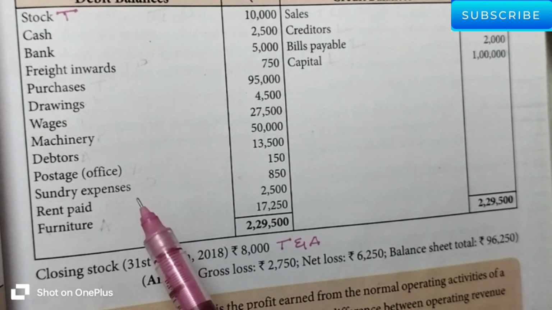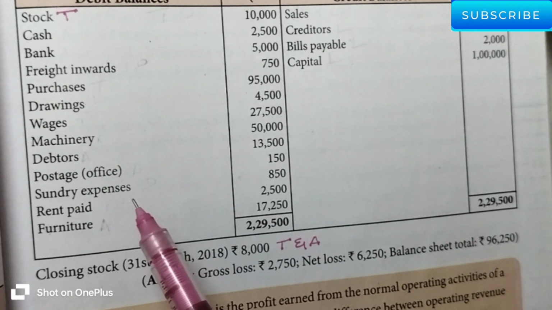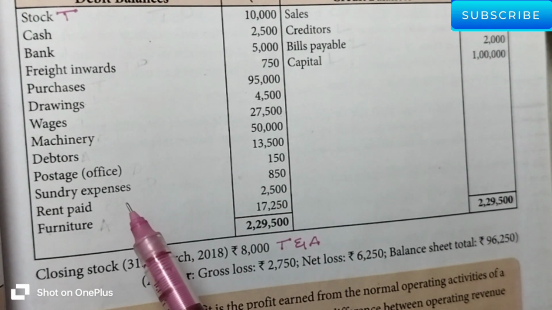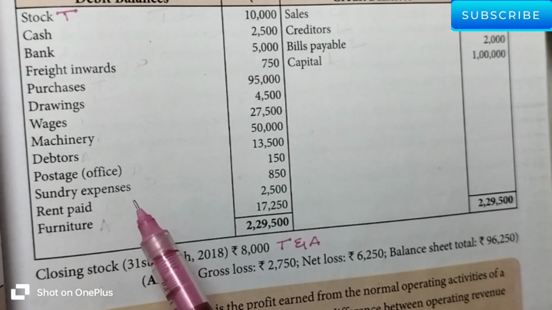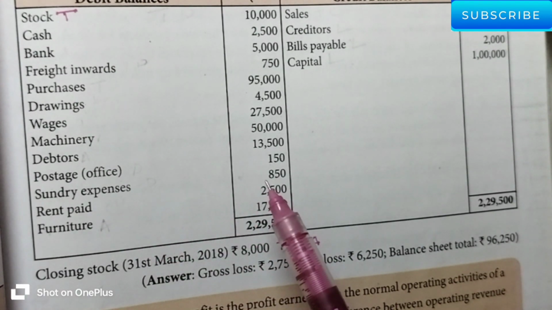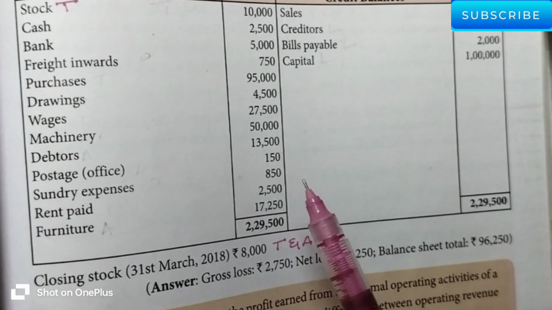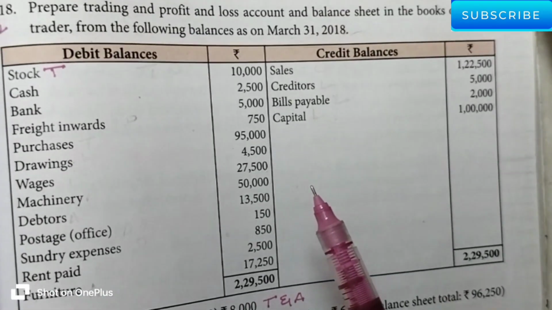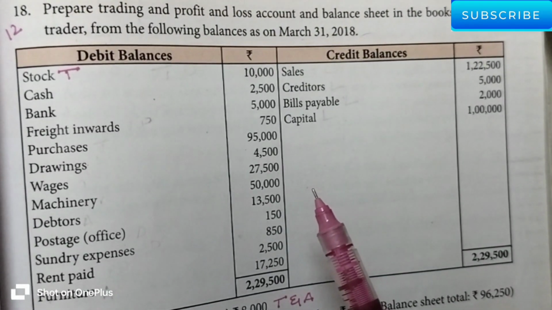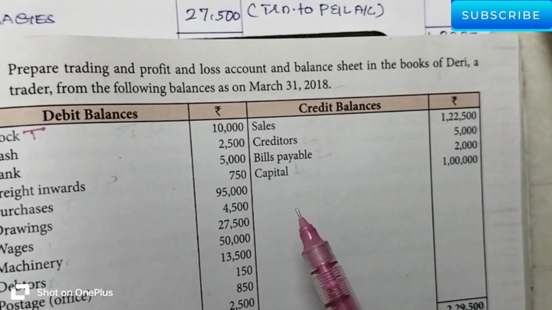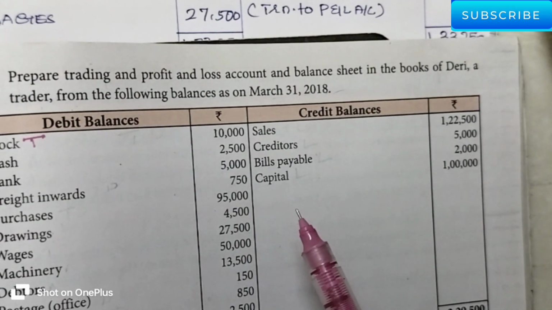If you have a net loss, you subtract it from the capital. And drawings and all these items go into the liability side. On the asset side, you have to enter the fixed assets like tangible and intangible assets, current assets, liquid assets, etc.